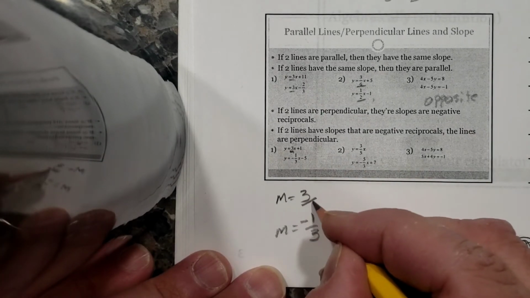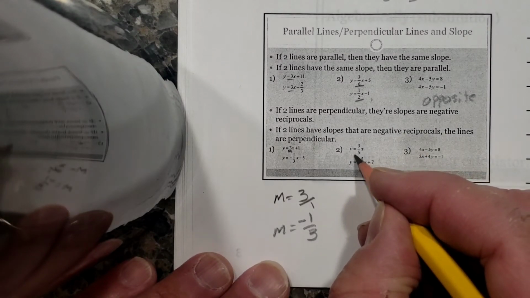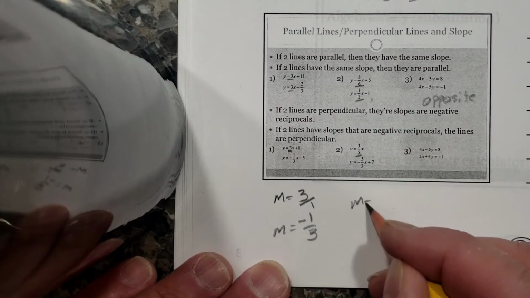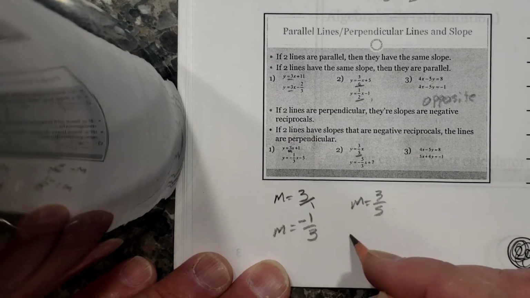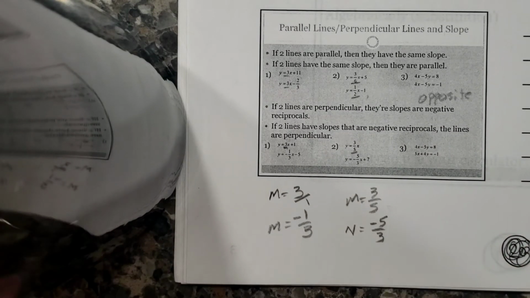Technically, 3 is a fraction, 3 over 1. So you flip that, take the reciprocal, and then change the sign. Number 2 makes it very easy. You've got a slope of 3 over 5, and the other slope is negative 5 over 3. But again, number 3, I'm going to do here on paper for you so that you can see how to do this.